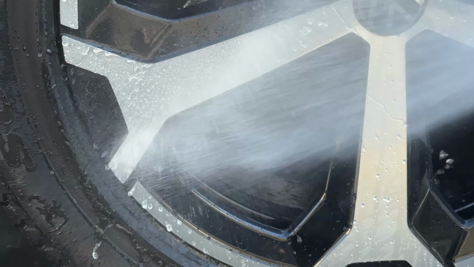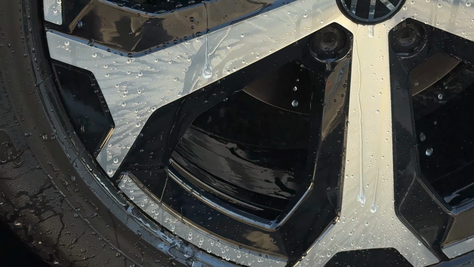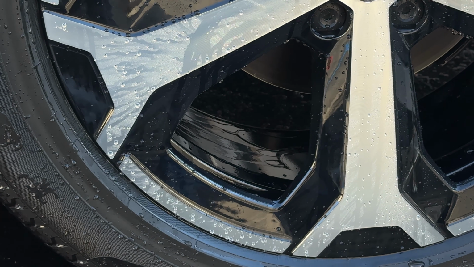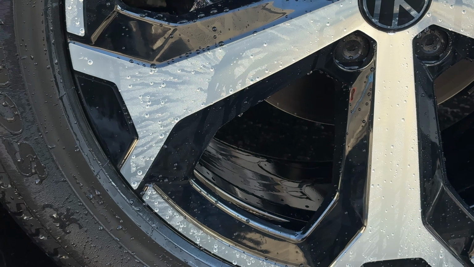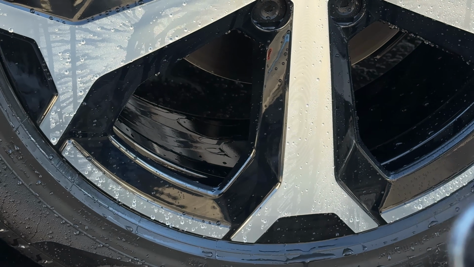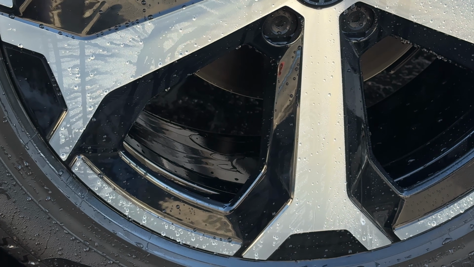It's shedding water much faster than with the alkaline. So just an interesting thing. And guys, I didn't coat the barrels. I didn't coat the barrels at all. So that's just kind of natural.